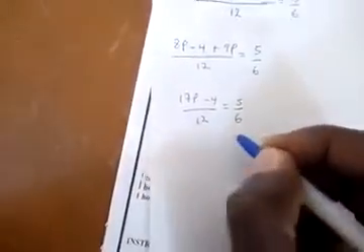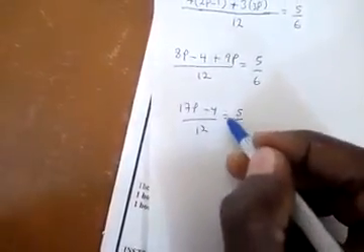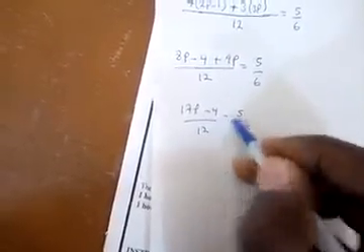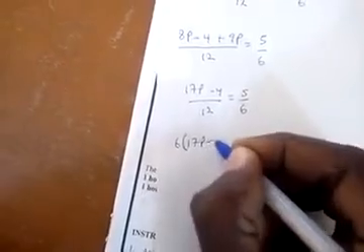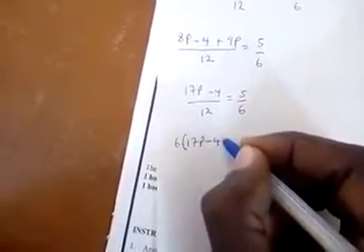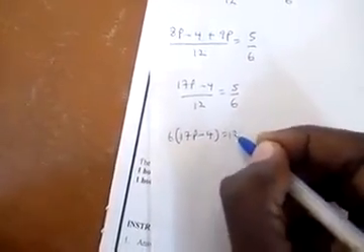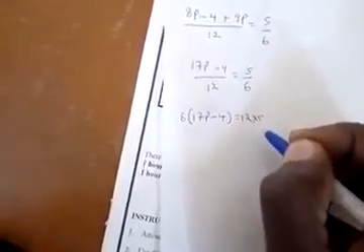Then you can now cross multiply. Since there's an equal sign between them, you can cross multiply. So 6 times 17p minus 4 is equal to 12 times 5.